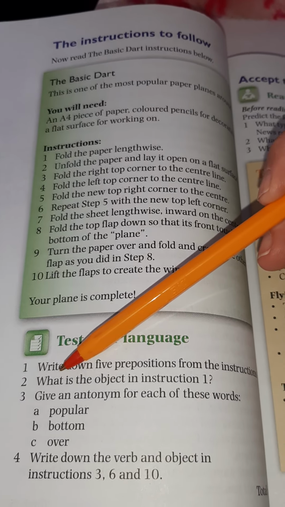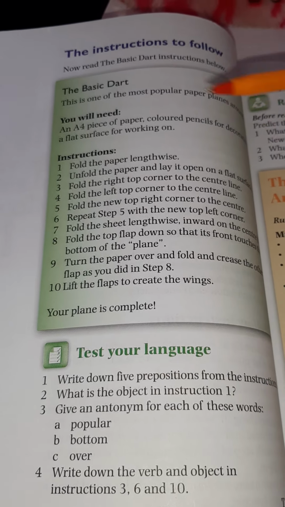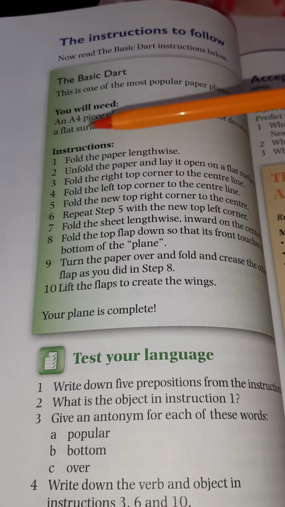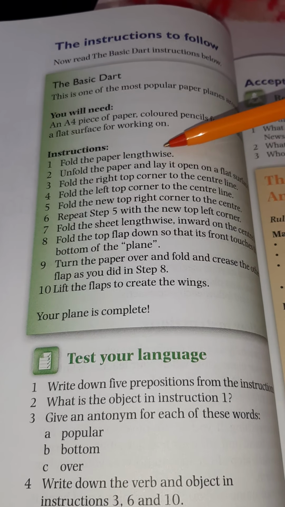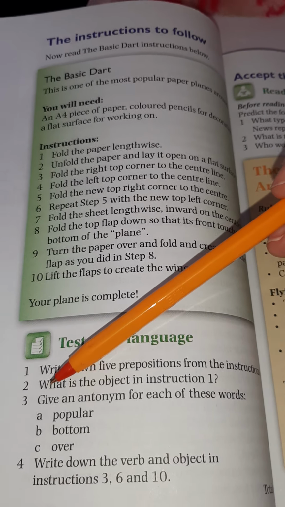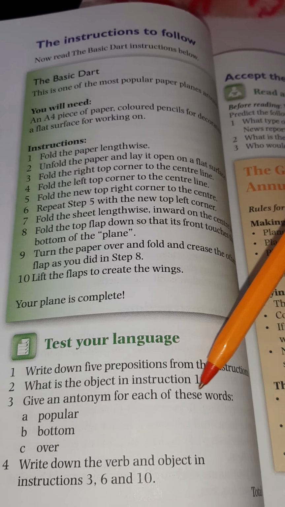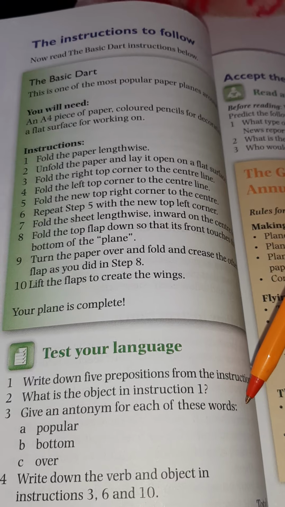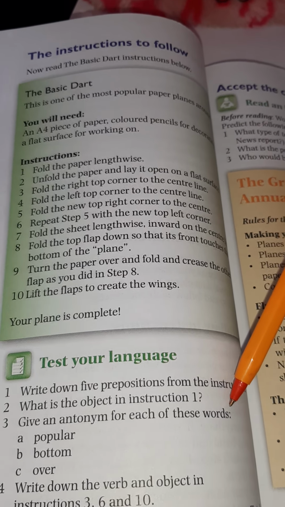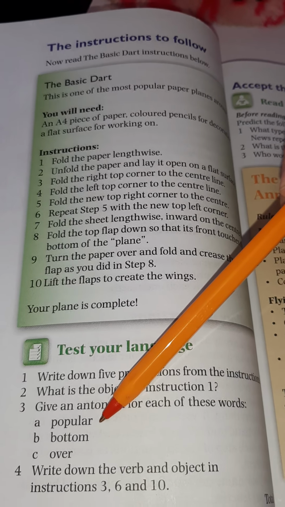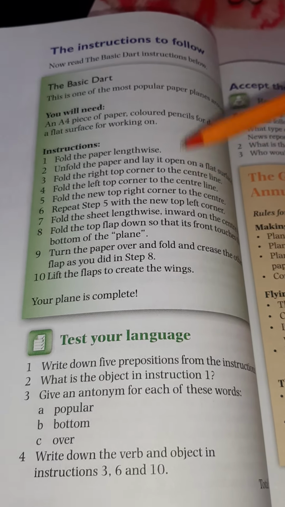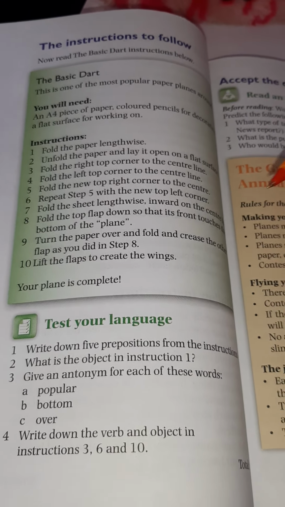Number 2, what is the object in instruction 1? Go to instruction 1. What is the object? What is the thing? Fold the paper lengthwise. What is the thing? The paper. Number 3, give an antonym for each of these words. What is an antonym? It's a word that means the opposite. So popular, what is an antonym for popular? Bottom and over. Have a look in your instructions.